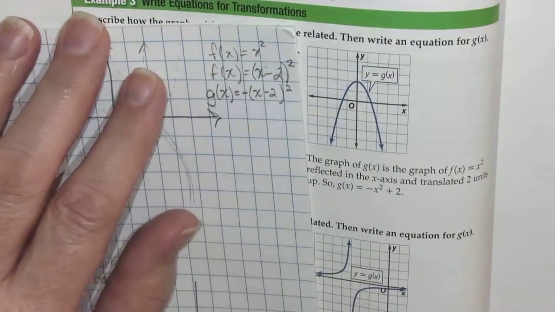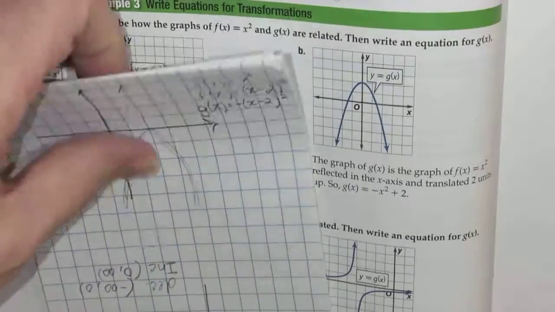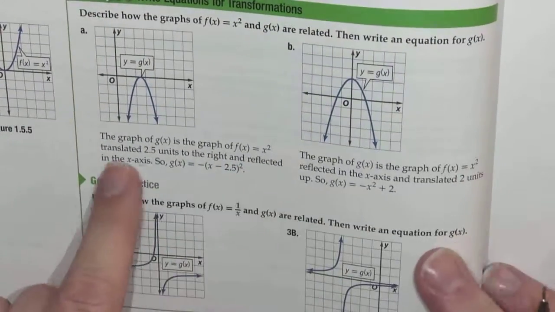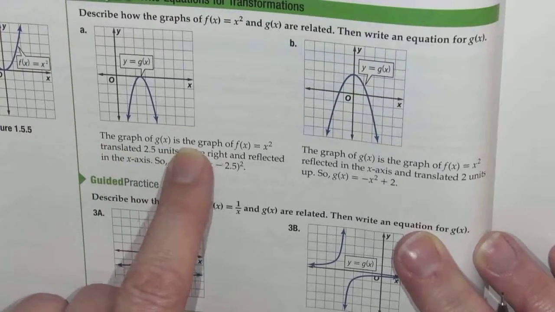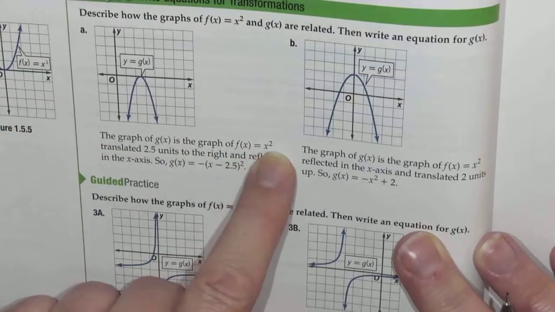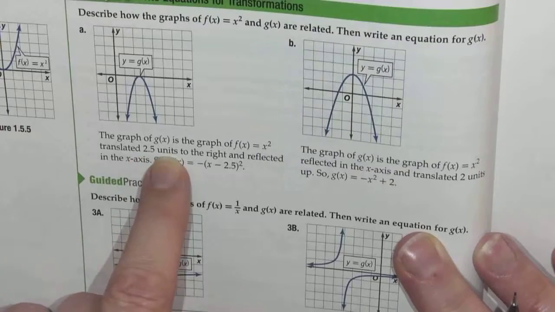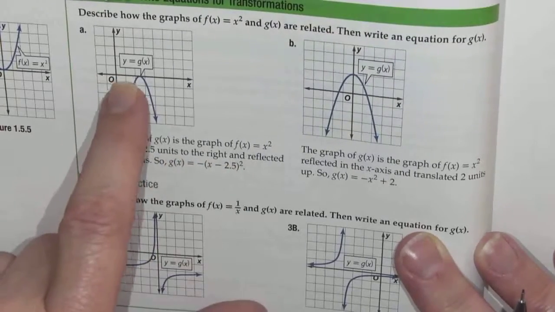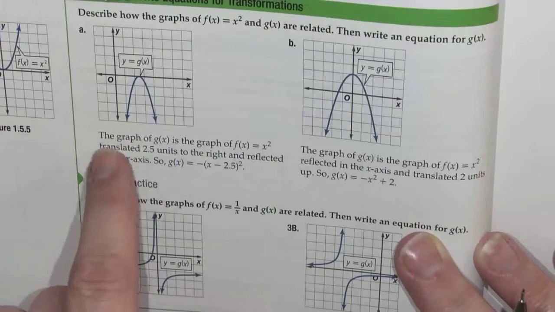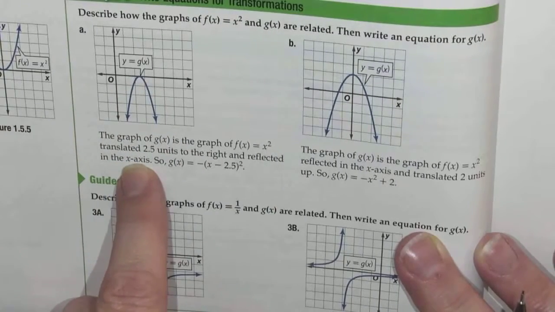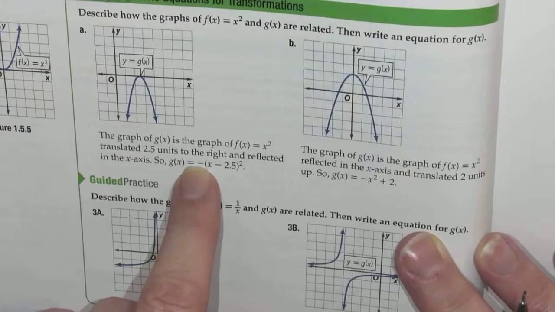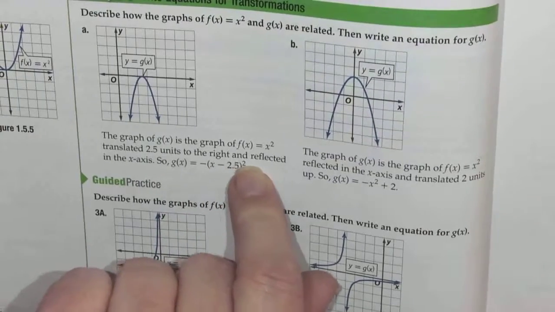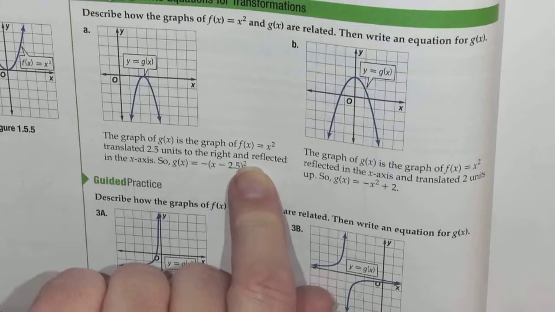All right? Are you okay with that? Now, how did they say this? The graph of g of x is the graph of f of x equals x squared, translated 2.5 units to the right. Oops, I just did 2. Sorry, 2.5. So 2.5 units to the right and reflected over the x-axis. So g of x equals negative the quantity x minus 2.5, squared. Yes, no, maybe so.